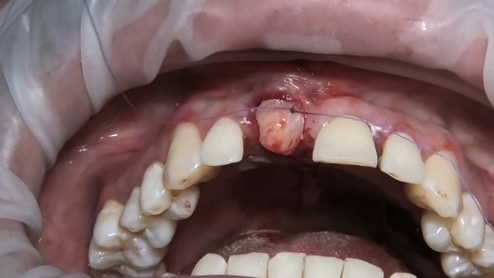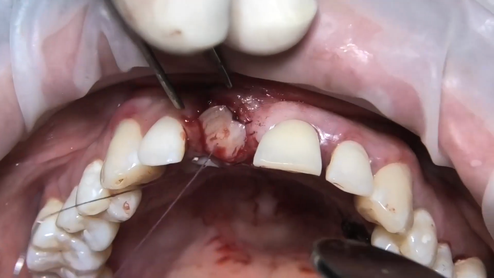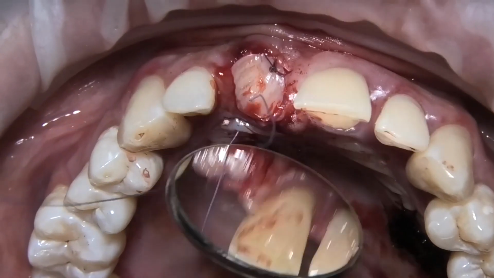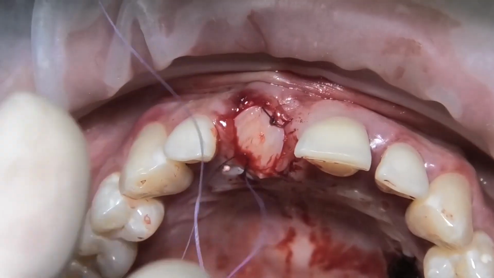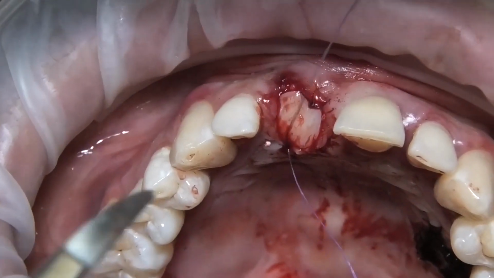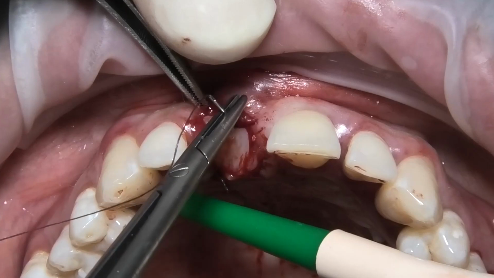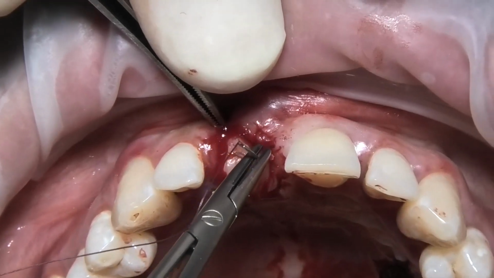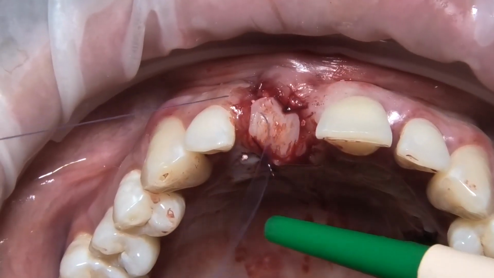First of all, mesio-vestibular and then distopalatal. So the graft is blocked in this position after the first two sutures. And then we can go to suture the other extremities, the other corners. So disto-vestibular, and after this, always from the graft to the flap, and the last one is mesiopalatal.